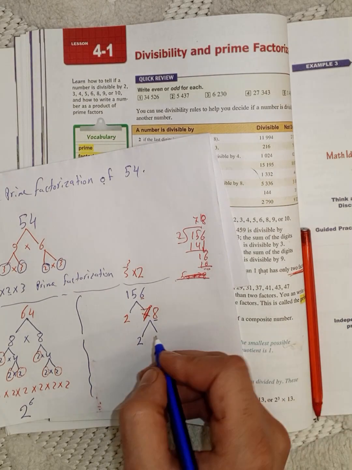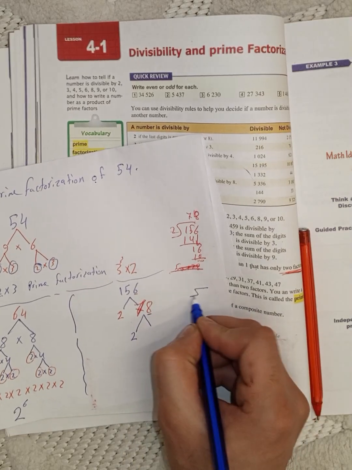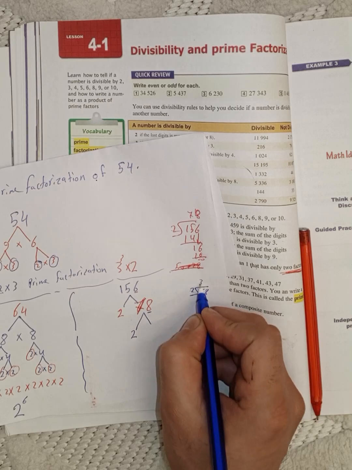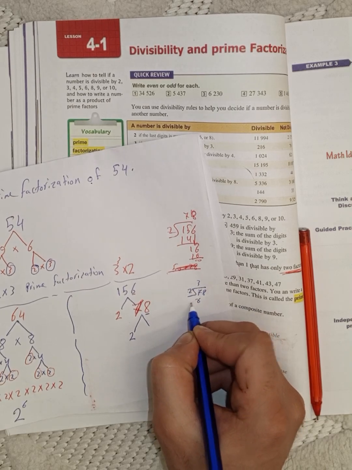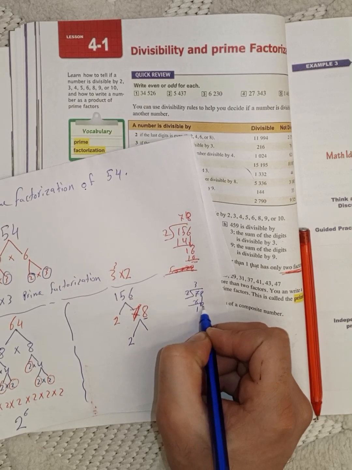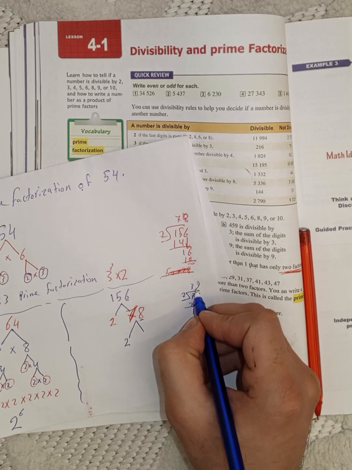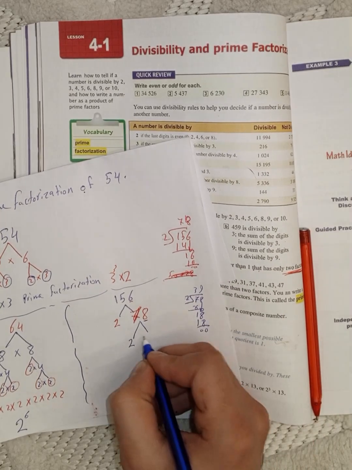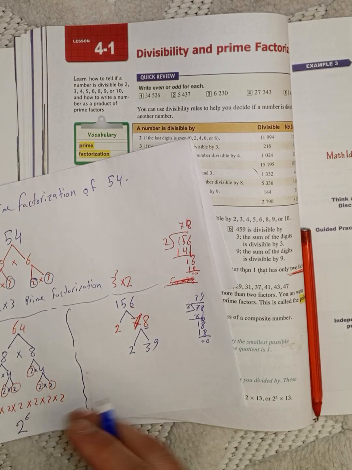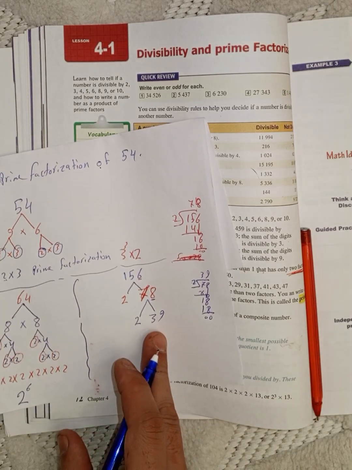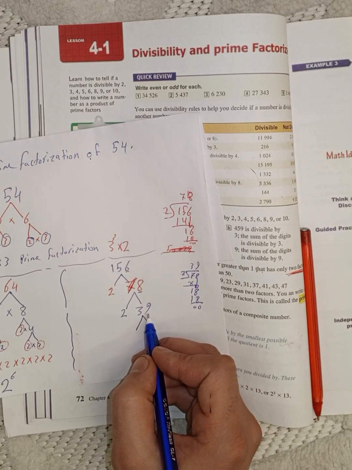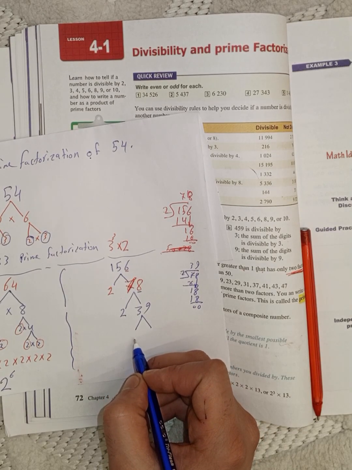Okay, now 78 divided by 2. How many between 7? 3. 3 times 2 is 6. 1. 18. How many between 18? 9. 9 times 2 is 18. 0, 0. 39. Okay? Listen, check the last digit. Is it even? No. So that's why we cannot choose 2.